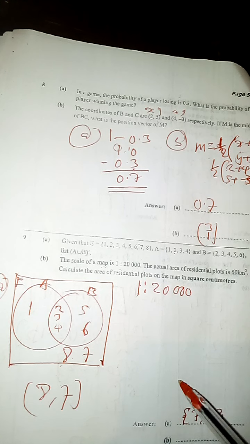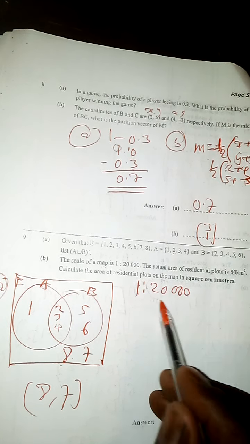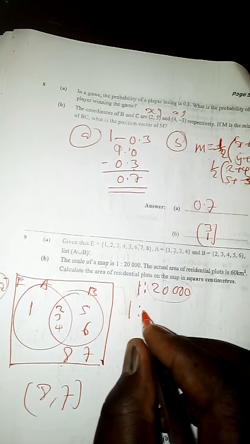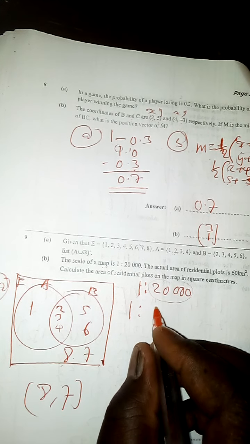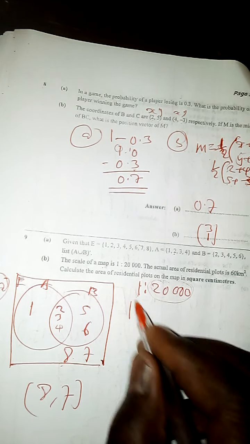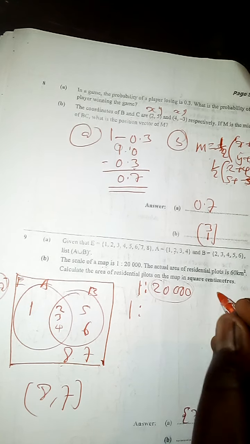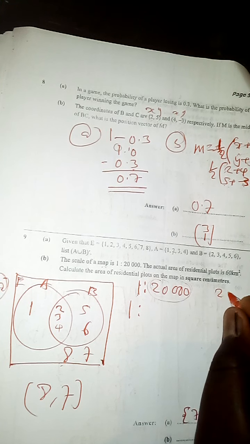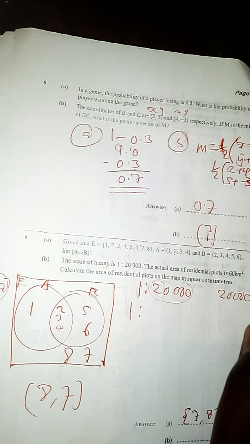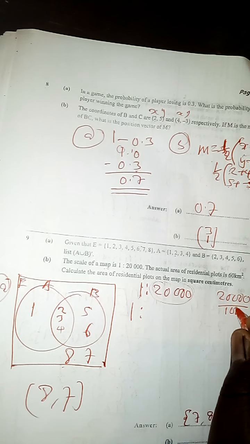Since the area is in kilometers, we can convert this side into kilometers. So it means we can convert this one into kilometer by dividing this one by, since this number is in centimeters, first divide by 1000.